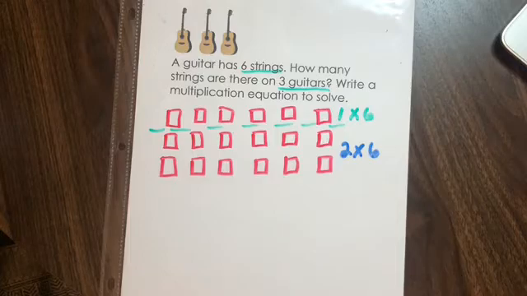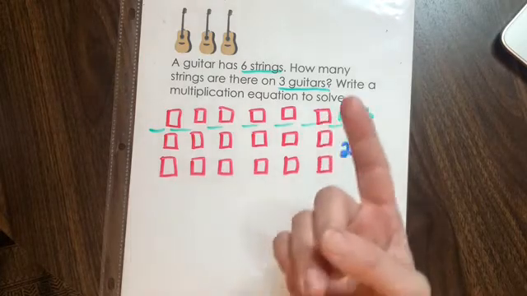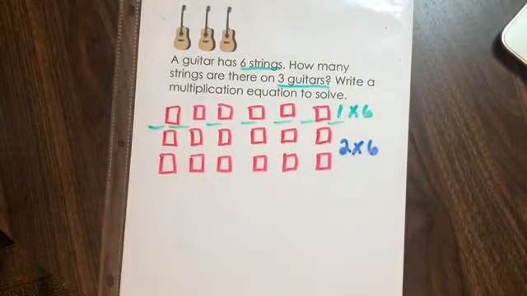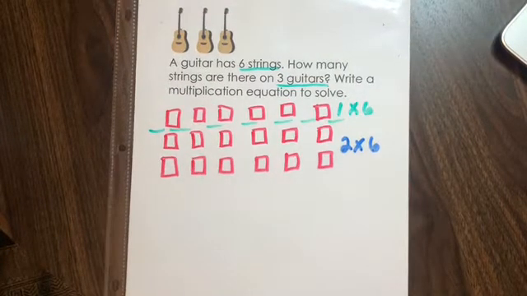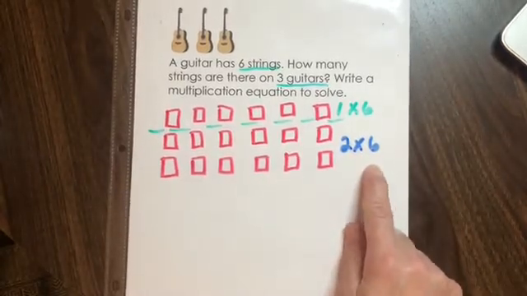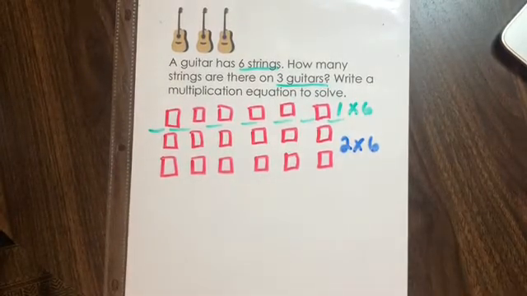Yeah, 3 guitars is the number of groups. We have 1 guitar, 2 guitars, 3 guitars. Those are the groups. In each guitar is the size of the group, the number of strings. So what is the number of strings or the size of the groups? That's right, 6.